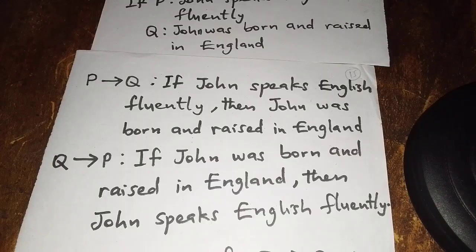So if John speaks English fluently, then John was born and raised in England. The other one, if John was born and raised in England, then John speaks English fluently. So the meaning of the two compound statements is exactly the same, and you realize that the compound statements are true.